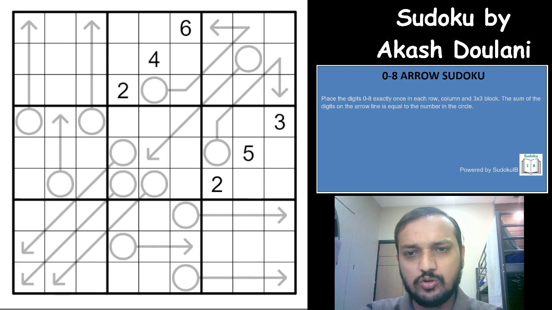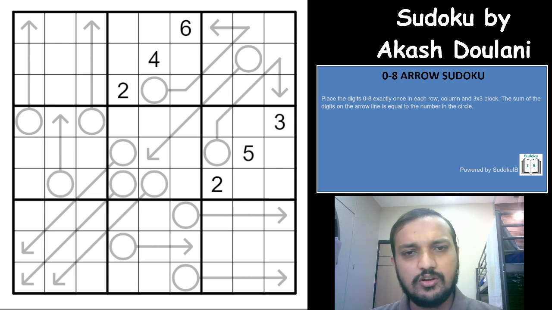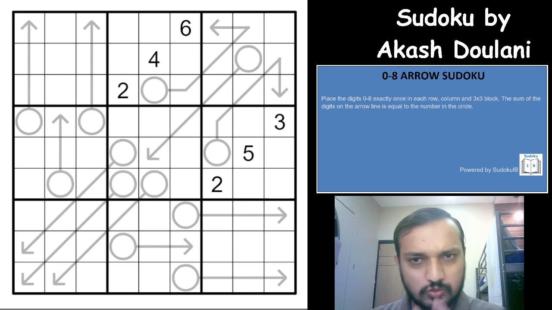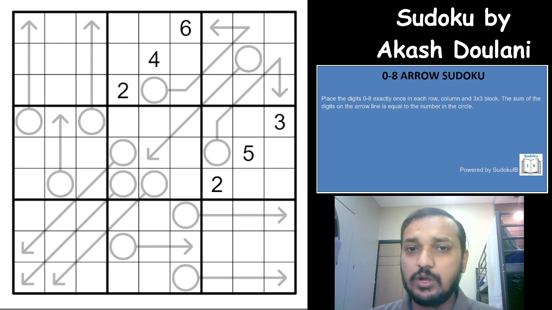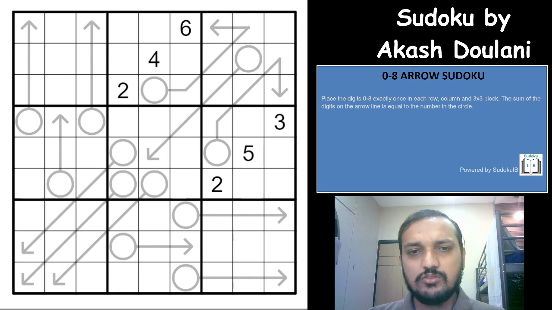This particular Sudoku was featured in the recent Sudoku GP round. All the authors were Indian authors, and this Sudoku was constructed by Akash Doulani, one of the highest pointers in the round. There were two high pointers, and both were by Akash Doulani. This is one of them, and we got a request to cover it on our channel. So I thank all the viewers for the request, and thanks a lot Akash for such a wonderful Sudoku.